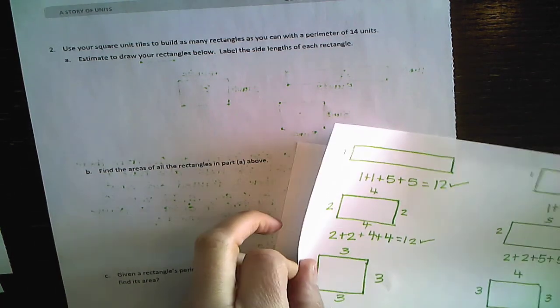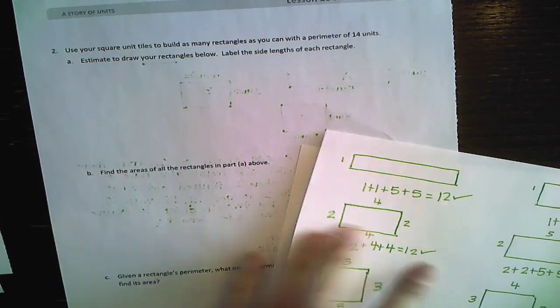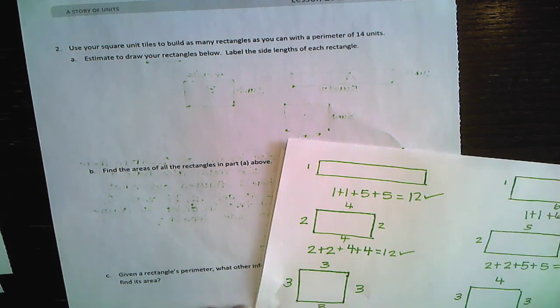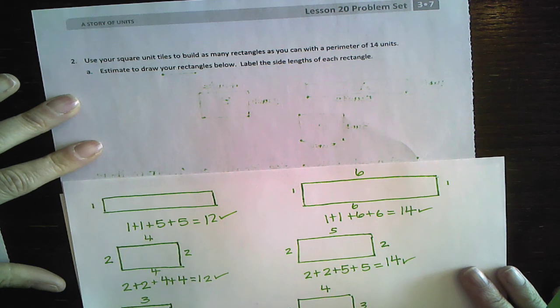Let me put this, I'm just going to fold this so that it's easier to see. It's not all up in my groove. Okay, just going to put that there.